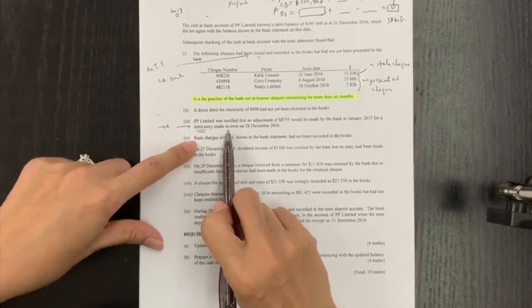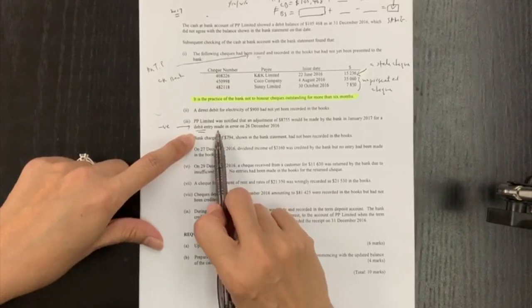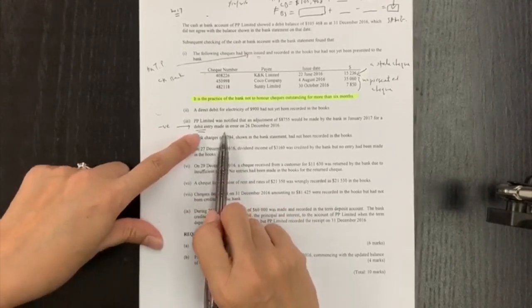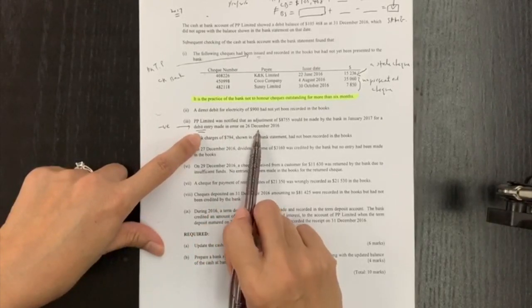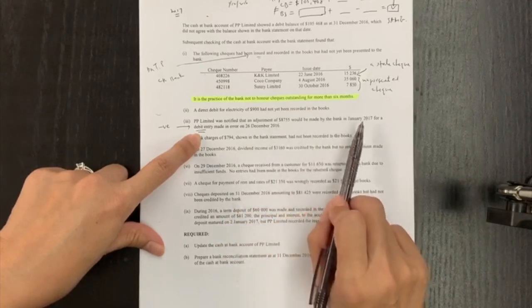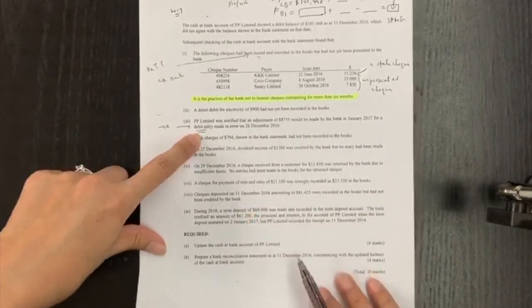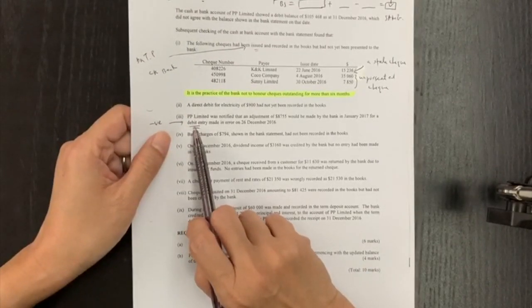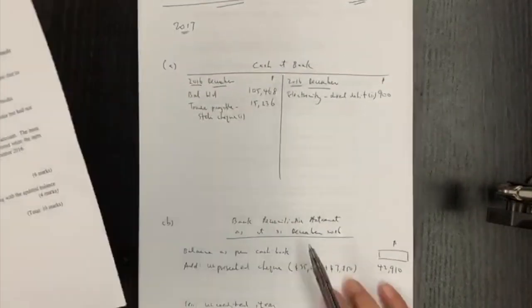So where is the error? Where is the mistake? The mistake is made in the bank statement. That means the bank has wrongly deducted money from our bank account. However, the adjustment is not made in December. It will be done in January. So how are we going to adjust this? To cancel the debit entry, which is negative, we have to add back here.